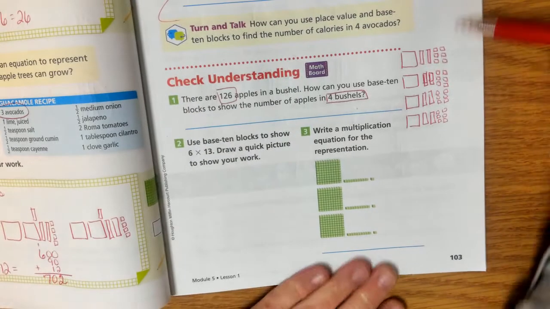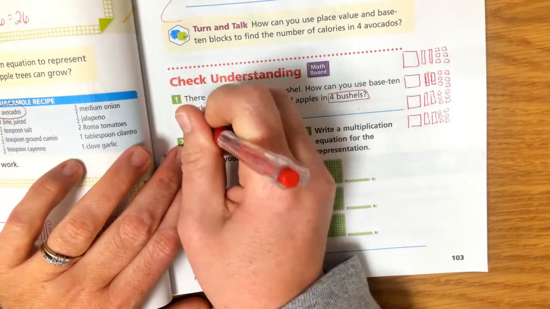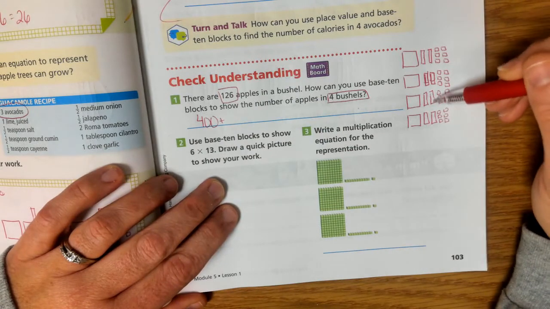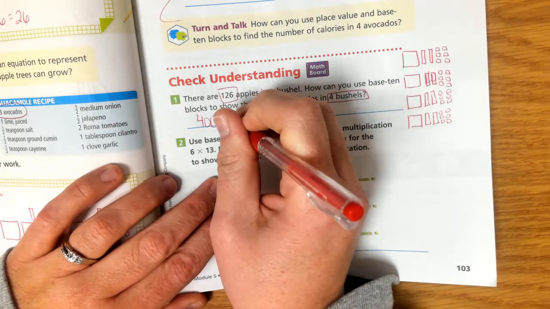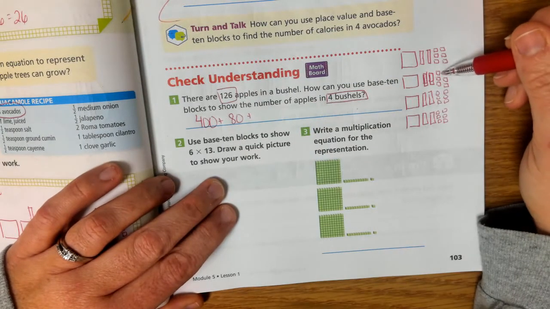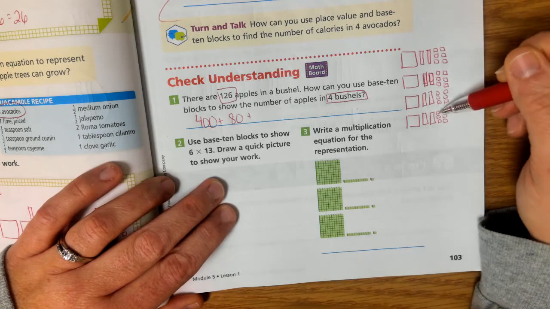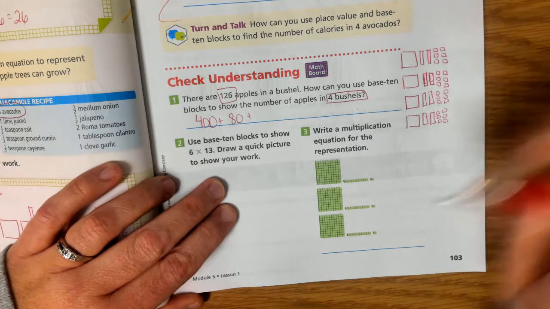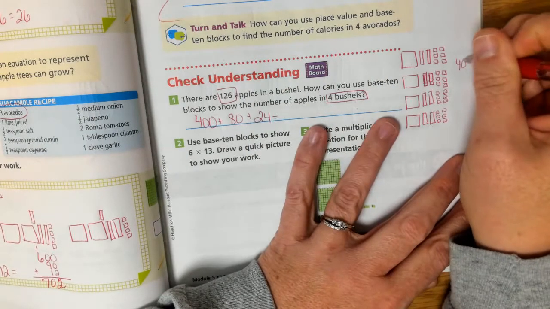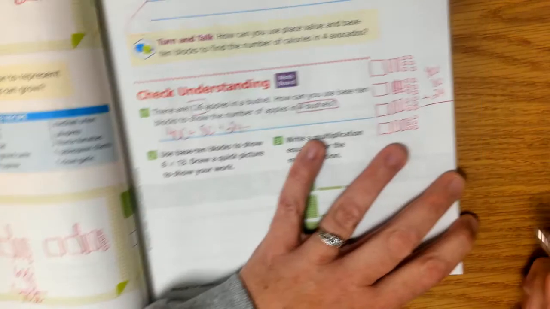Alrighty, so I have how many hundreds? 1, 2, 3, I have 4 hundreds, plus 8 tens, which is 80, plus 24 ones. So 400 plus 80 plus 24.